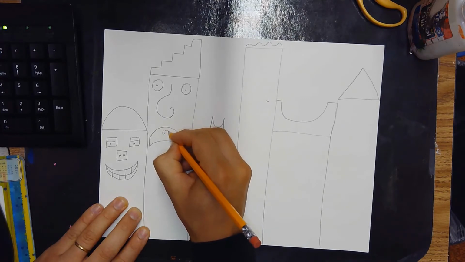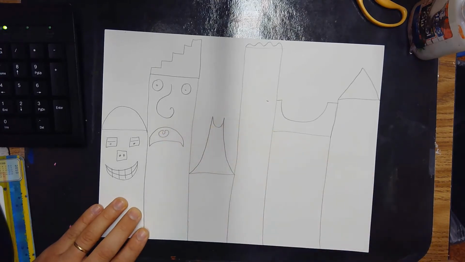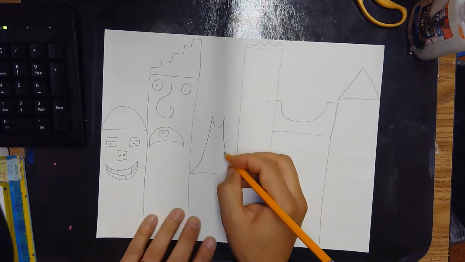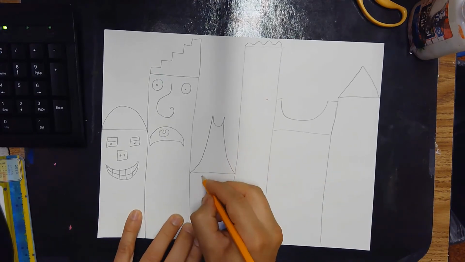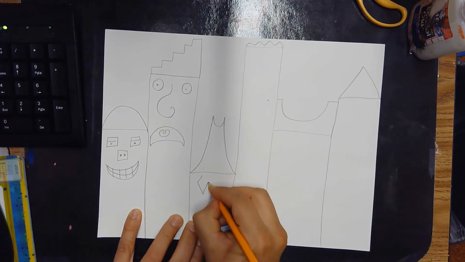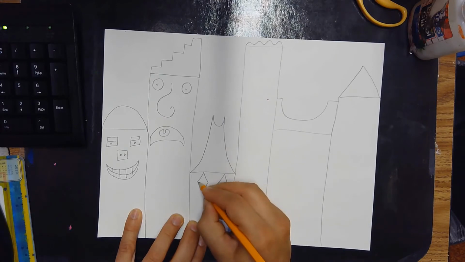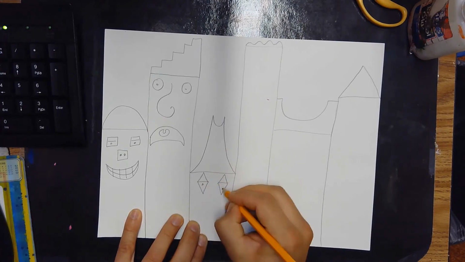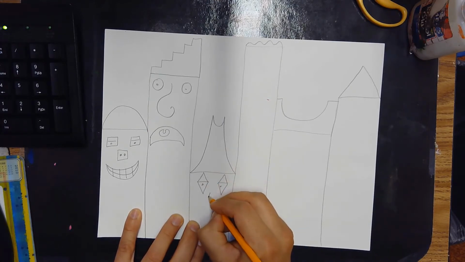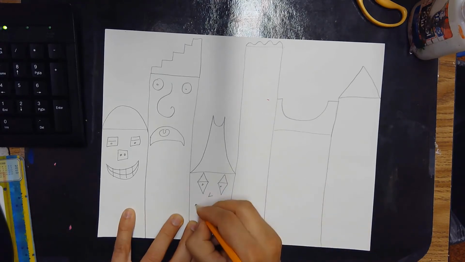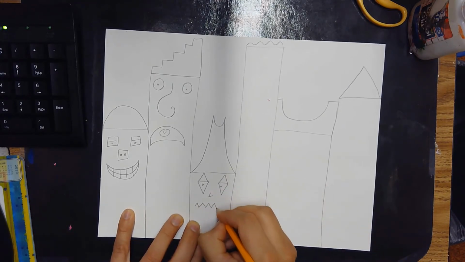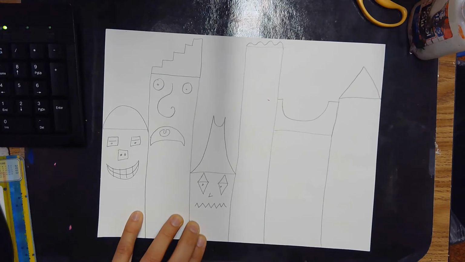This one I'll give rhombus eyes. This was a rhombus shape. Do you remember that? It's called a rhombus. I'll give a little nose, and then just maybe a zigzag line for teeth.